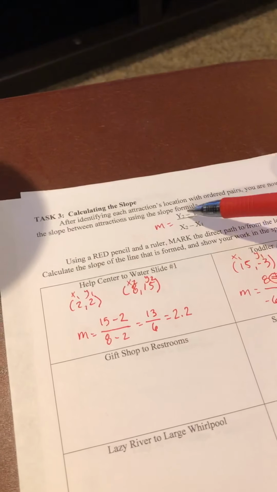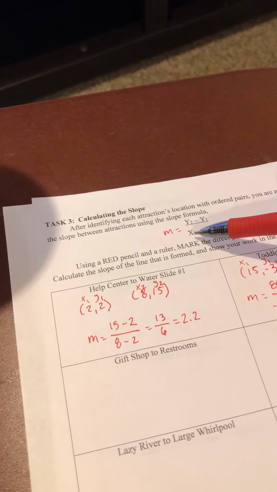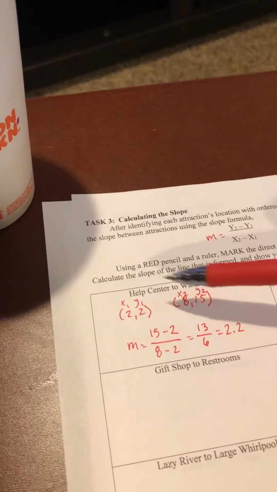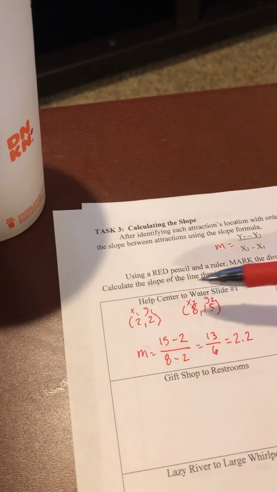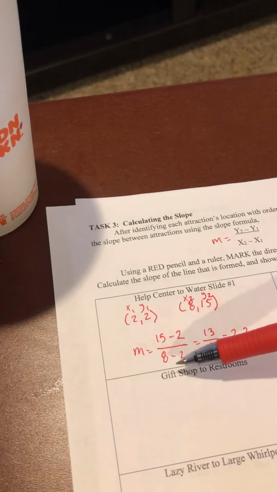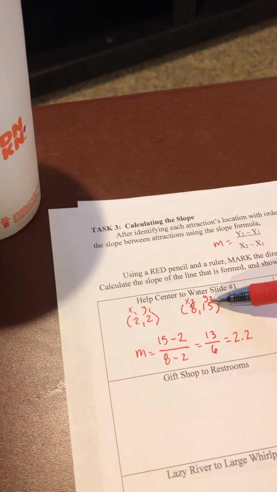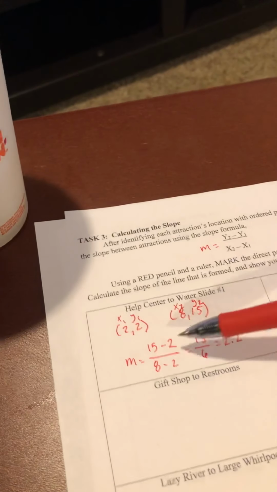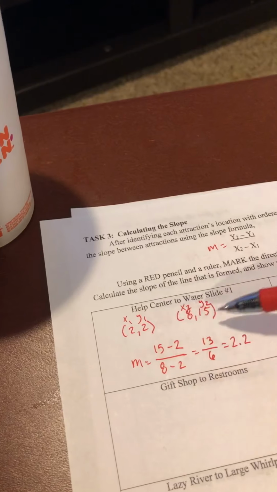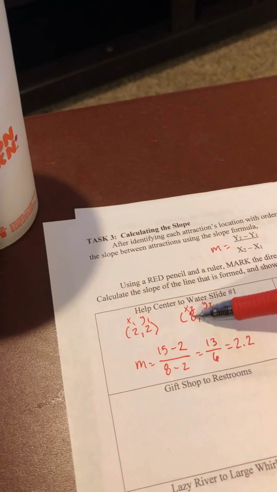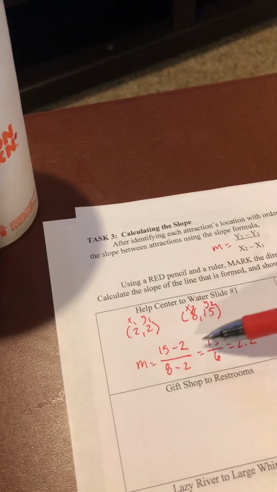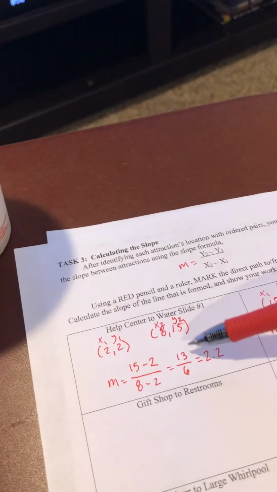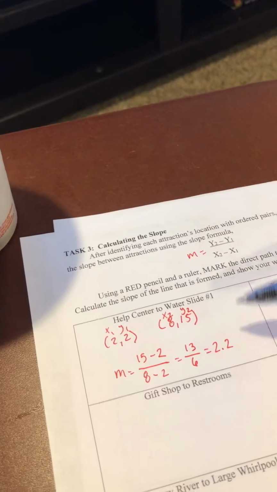Using this formula up top, y2 minus y1 divided by x2 minus x1, I plug in my knowns, my x1s, my x2s, my y1s, my y2s. So when I plug those in, my y2 was 15. So 15 minus, because the sign is always minus, 15 minus 2. And then I'm going to have in my denominator 8 minus 2. 15 minus 2 is 13, 8 minus 2 is 6, and then I divide those. 13 divided by 6 is 2.2.